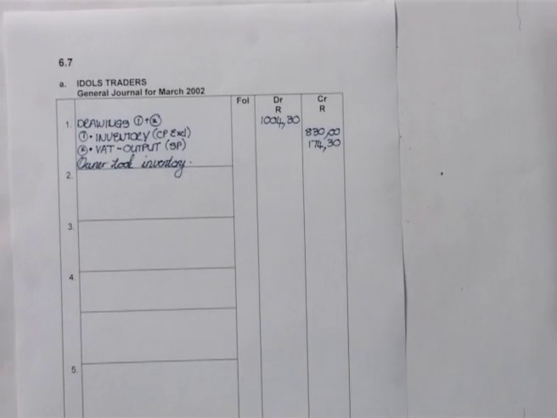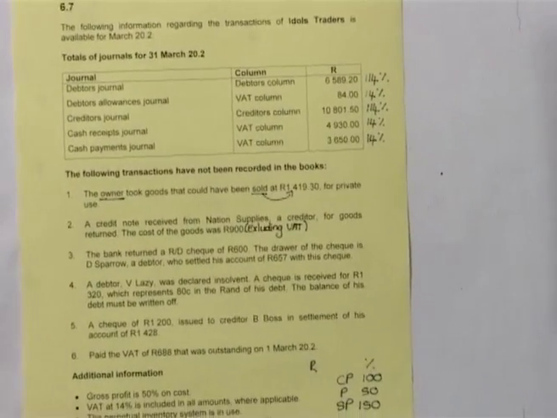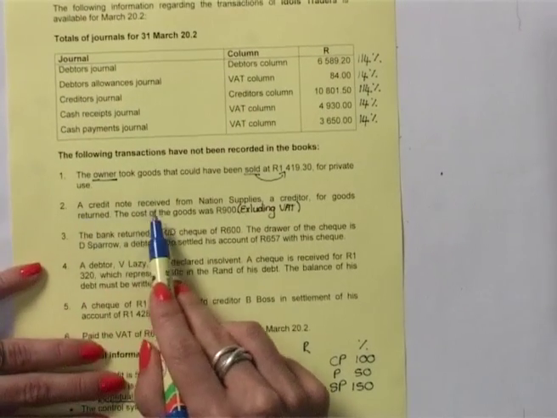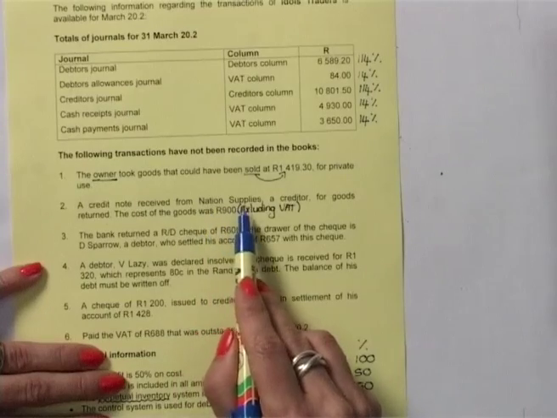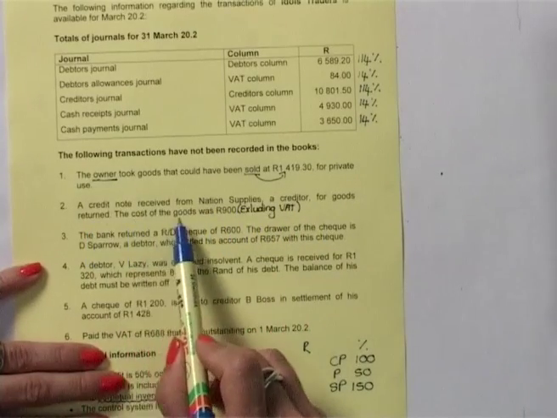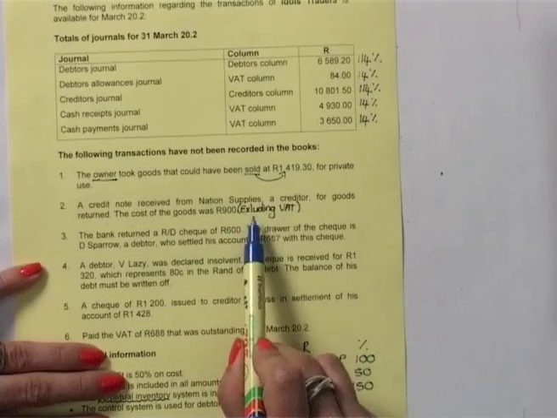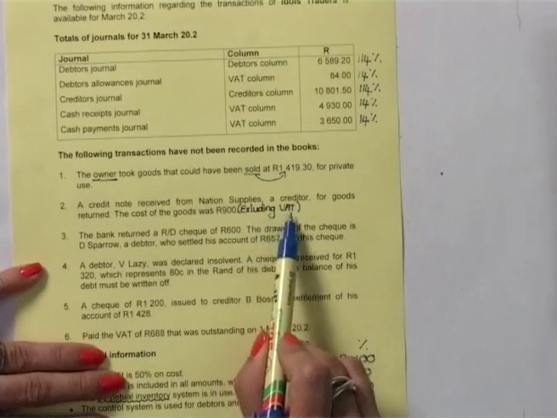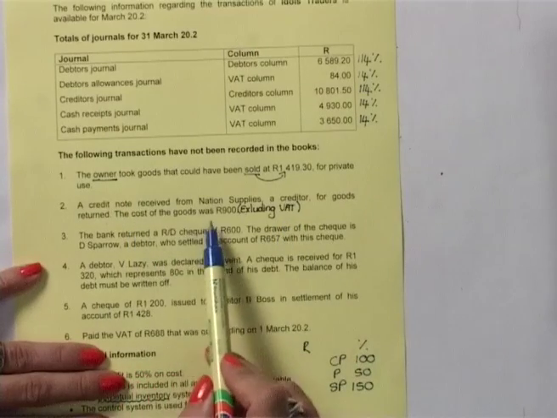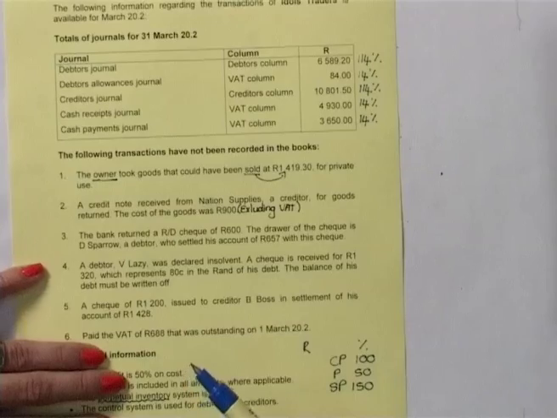Transaction number 2. A credit note received from Nation Supplies, a creditor, for goods returned. The cost of the goods was 900 Rand, and I just added here excluding VAT. So the cost of the goods excluding VAT was 900 Rand that I returned.